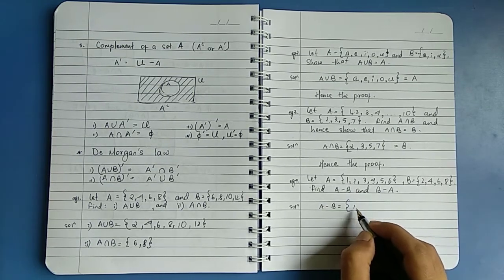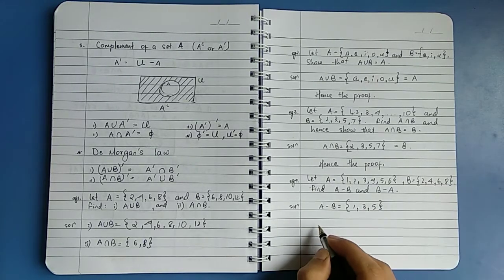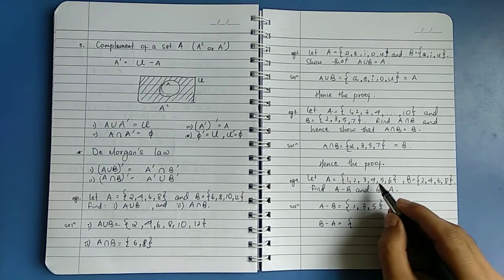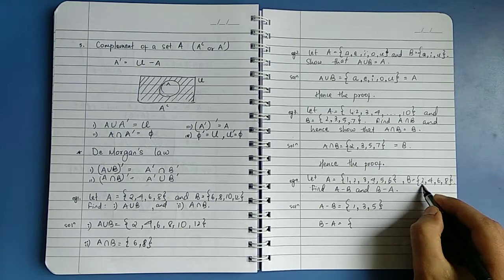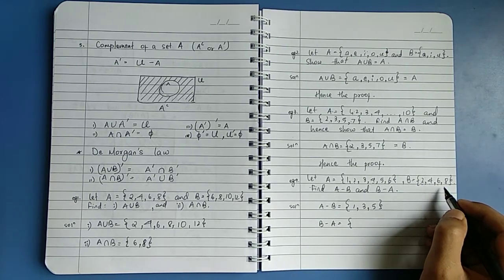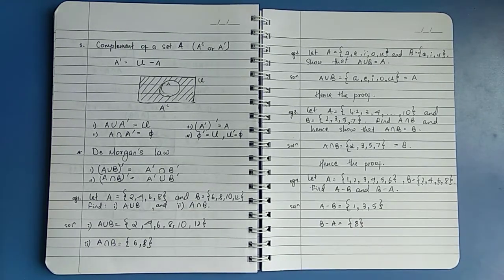So what we are left with is 1, 3 and 5. So this is our set A minus B. And B minus A will remove all the elements from B that are present in A. So we are taking the set B and removing the elements that are present in A. So 2 will get removed, 4 will get removed, 6 will get removed, as they are present in A. So what we are left with is 8. So this is our B minus A. From here we also conclude that A minus B and B minus A are not equal.